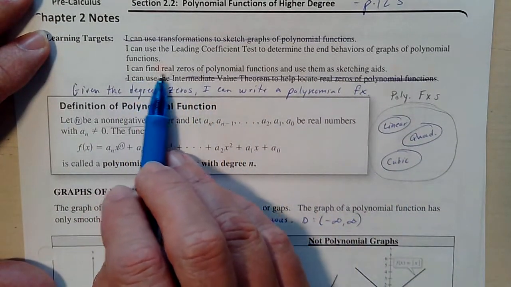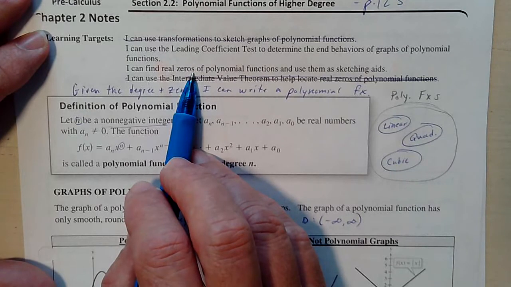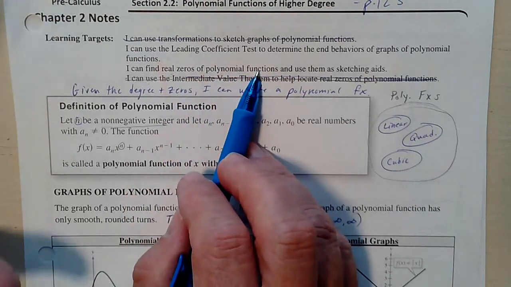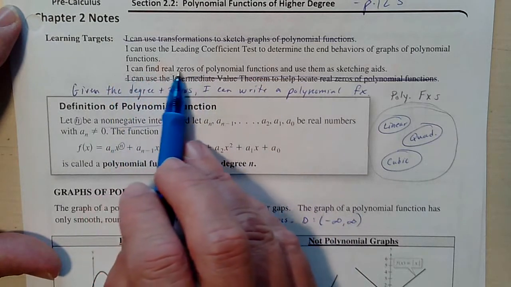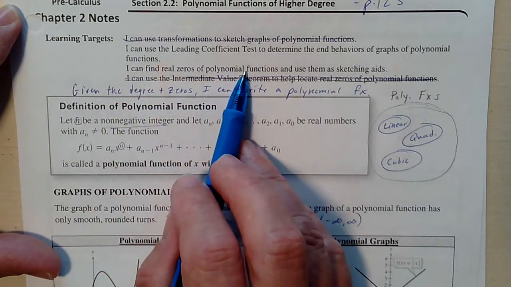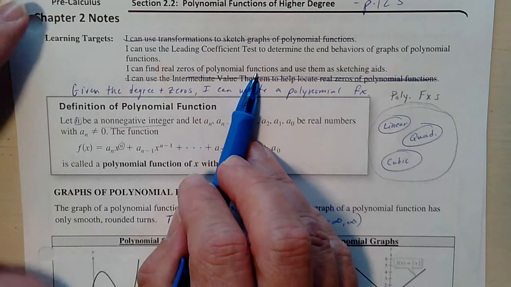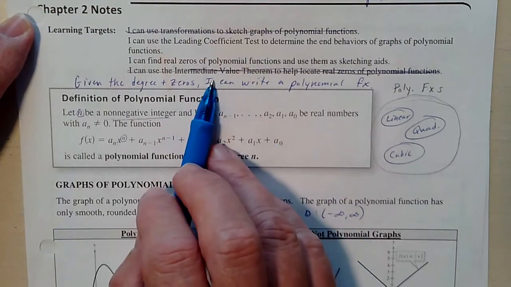We also worked on finding real zeros, and we worked with a lot of characteristics of polynomial functions, which we'll review in just a second. All right, because there's one more example I'm going to show you in today's notes that still relates to this learning target. Okay, here's what I want you to do with this last learning target.